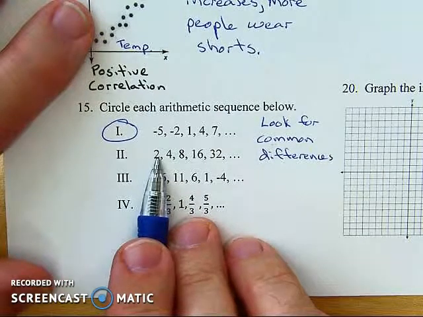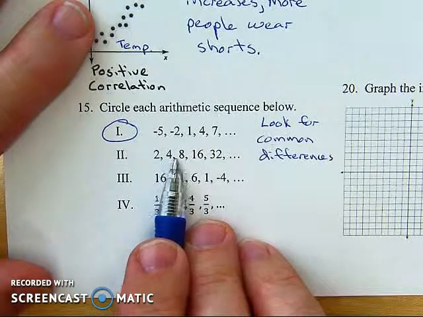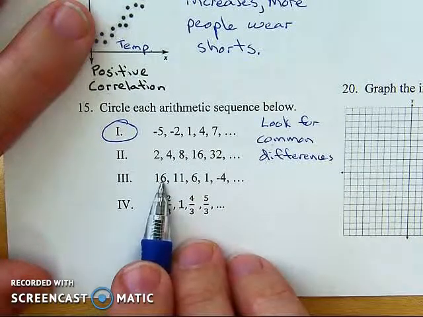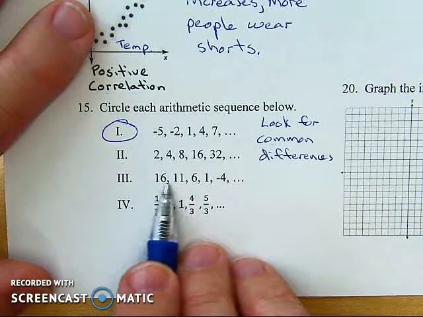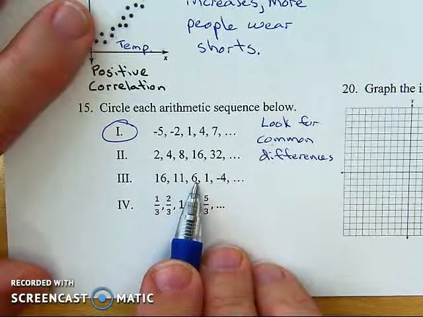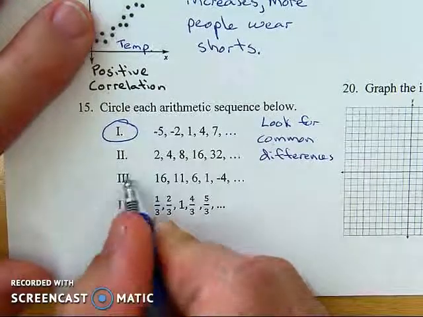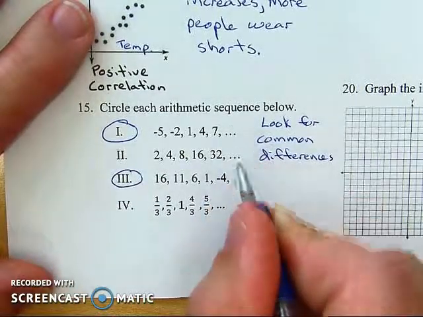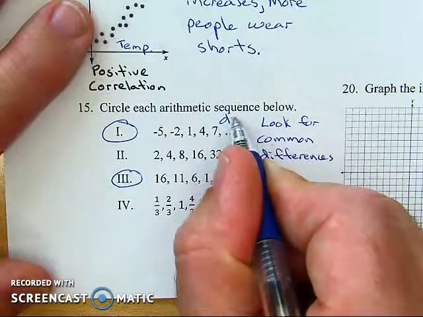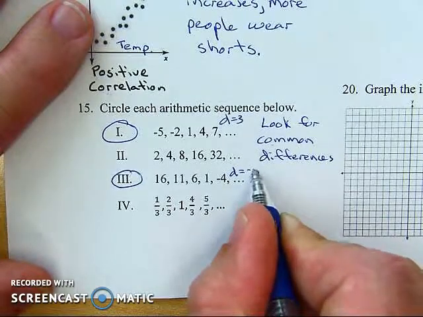Next one, 2 to 4. Well, 2 plus 2 is 4, but 4 plus 2 is not 8. So this is not an arithmetic sequence. Next one, 16 to 11. Looks like I subtracted 5. So 11 minus 5 is 6. 6 minus 5 is 1. And 1 minus 5 is -4. So I am going to circle that one. And by the way, if you want to think of those common differences, I probably should have put them here. This one, the common difference was a +3. This one, the common difference was a -5.